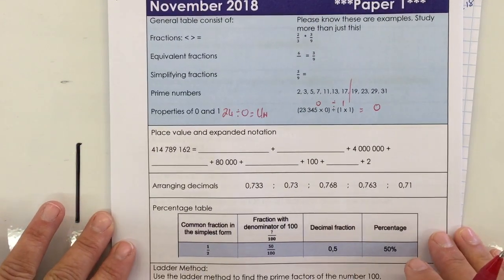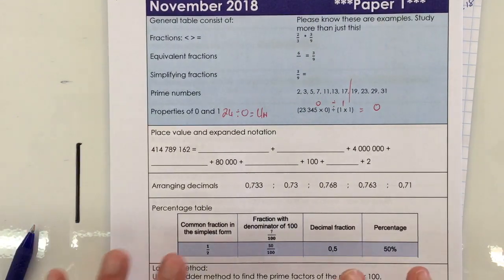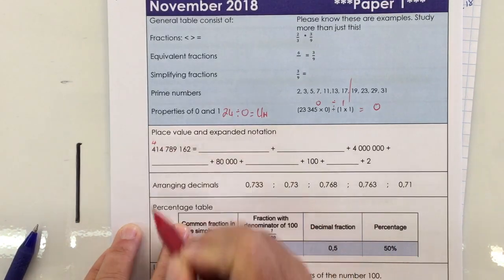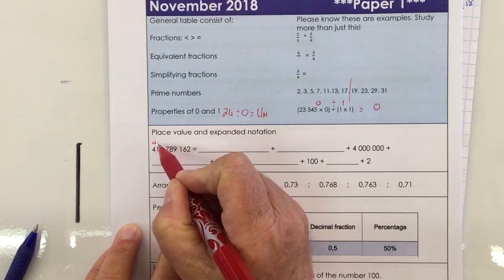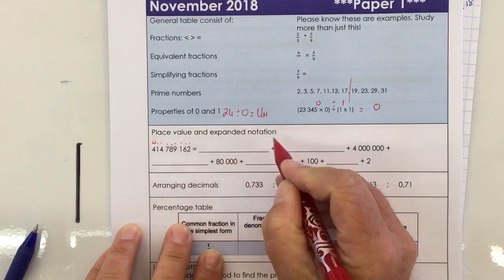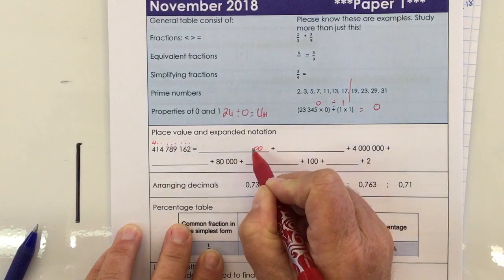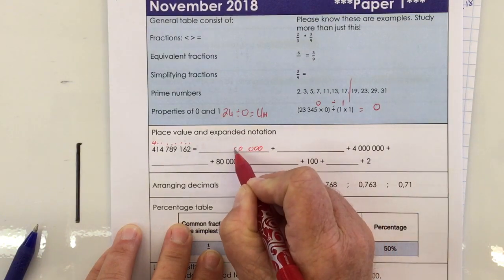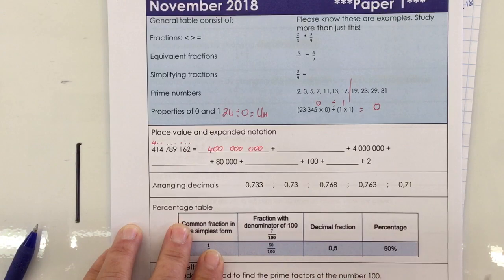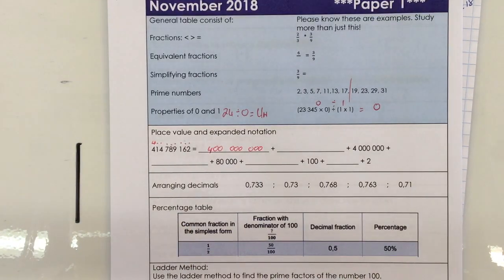Place value. You can. Now this is very simple, place value. So what I suggest you do is put the 4 on top and then count zeros. Count backwards. 1, 2, 3, 4, 5, 6, 7, 8, and don't forget the 4. Okay. My wizardry pen.